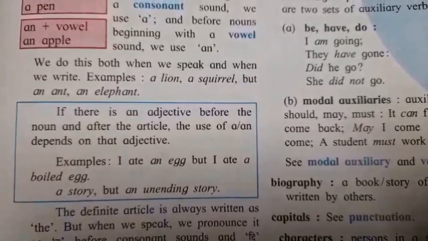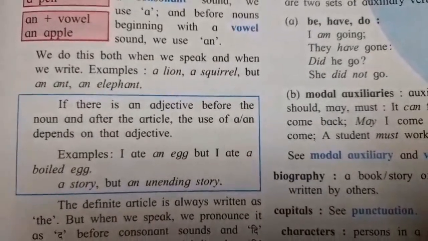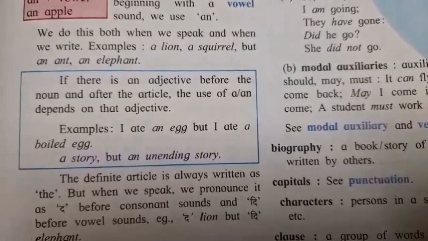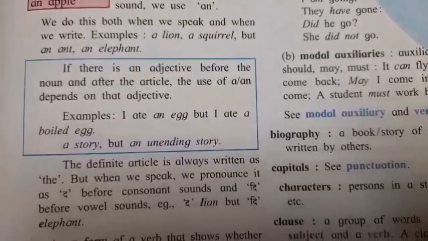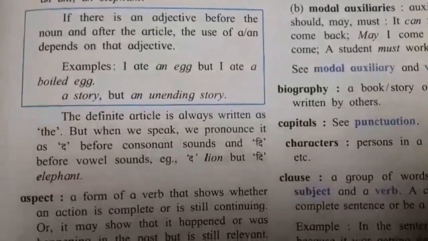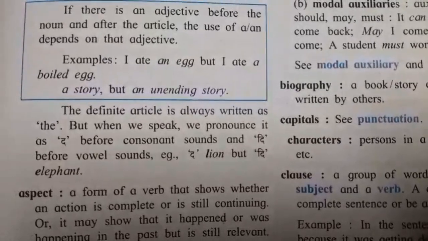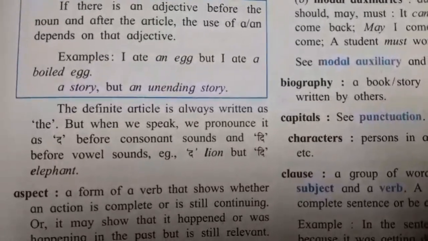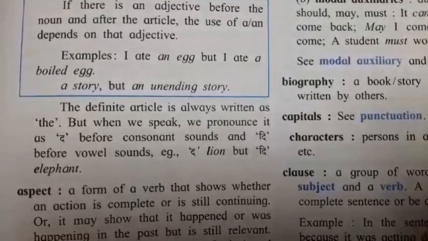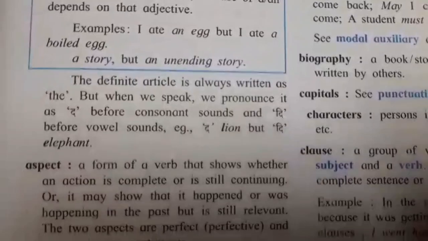If there is an adjective before the noun and after the article, the use of a/an depends on that adjective. Example: I ate an egg, but I ate a boiled egg. A story, but an unending story. The definite article is always written as the, but when we speak, we pronounce it as thuh before a consonant sound and thee before a vowel sound. Example: the lion, but the elephant.